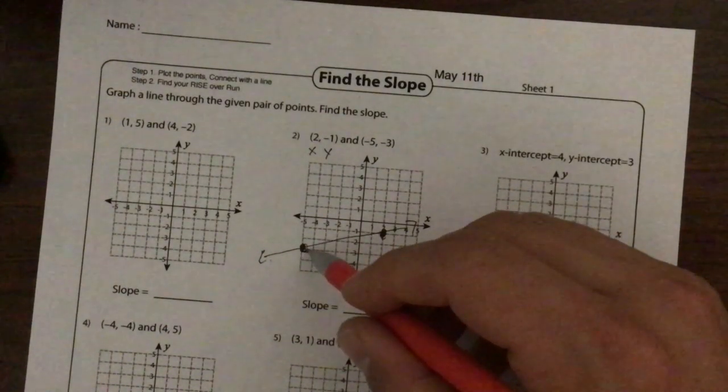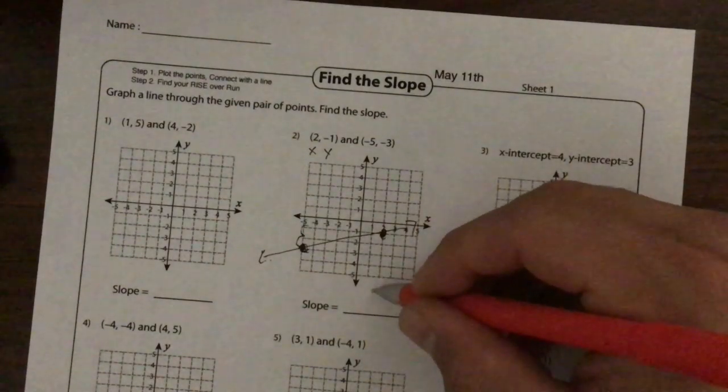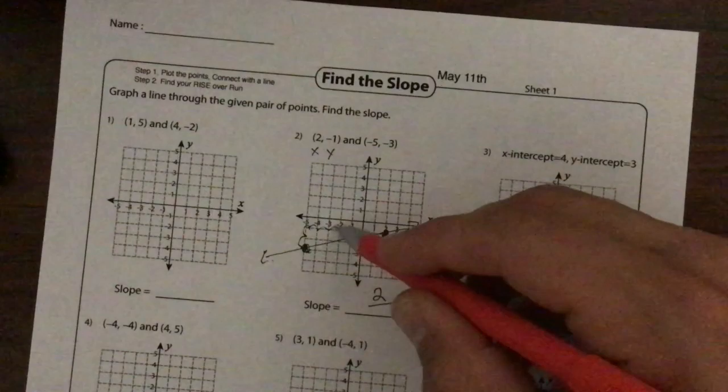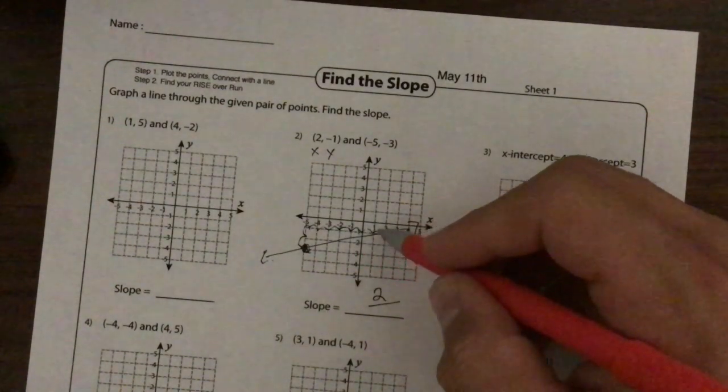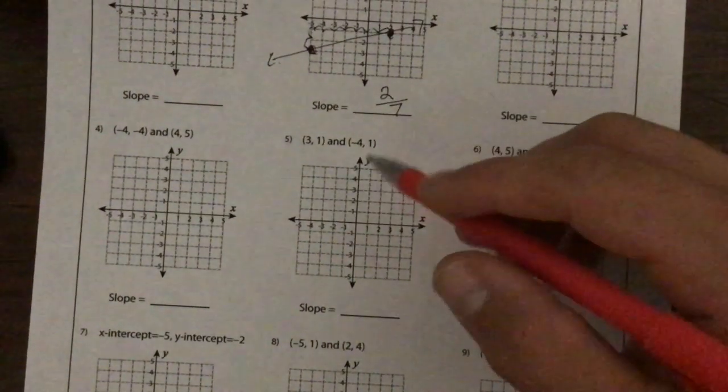To get from this line to this line, we need to go 1, 2. So that is 2 rise. And then the run would be 1, 2, 3, 4, 5, 6, 7. 2/7. Okay, great job.